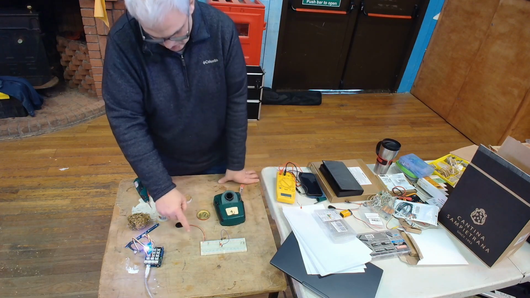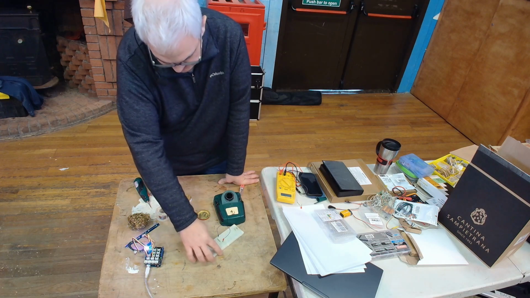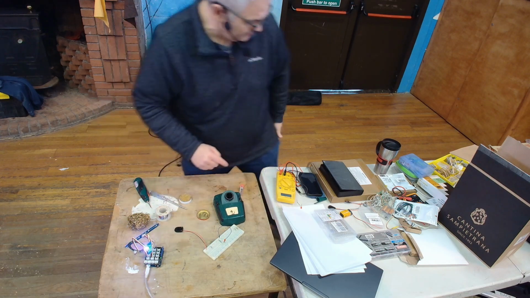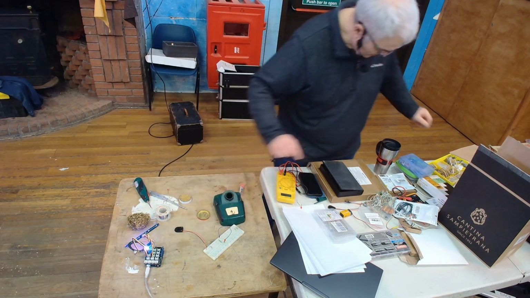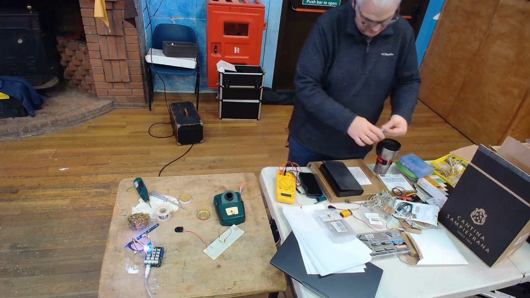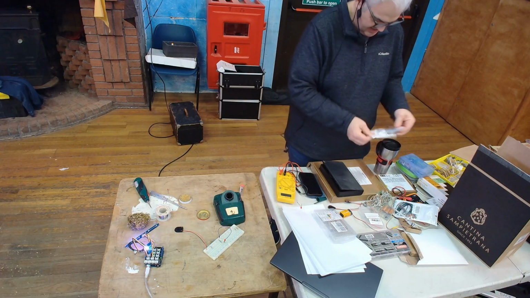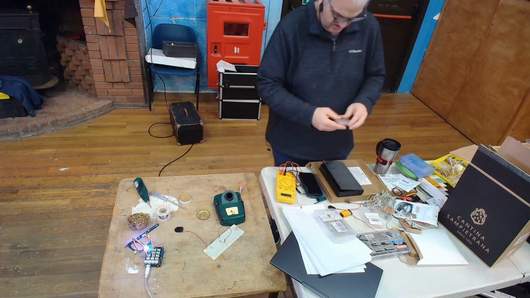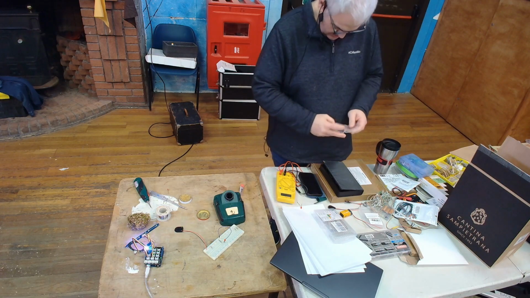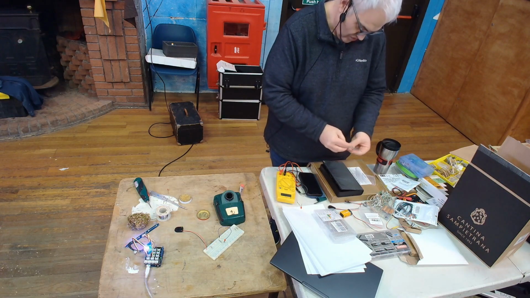So that's now wired as it was before, but I don't know if you can see there, it's going through this thing, which is basically one of these, which is called a reed switch.